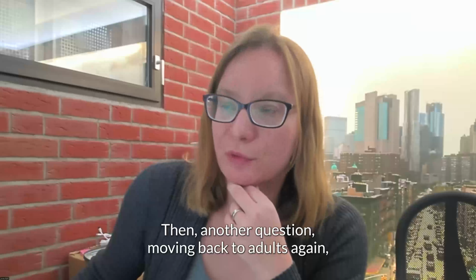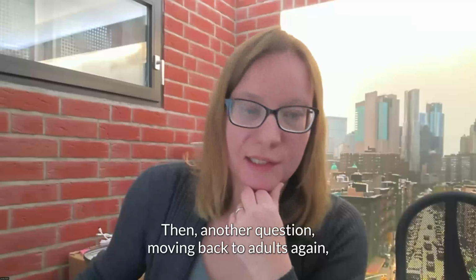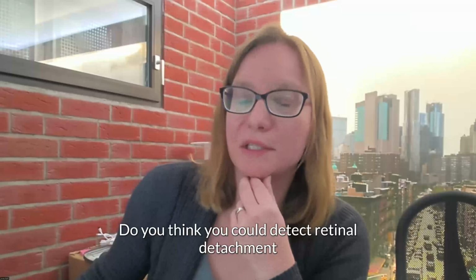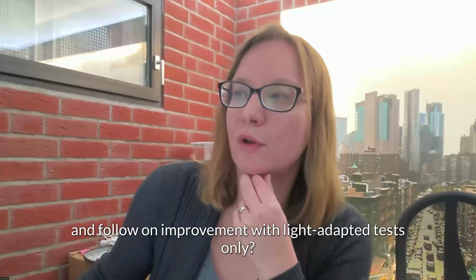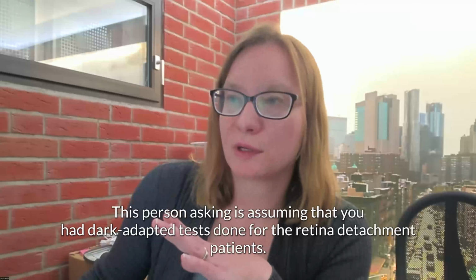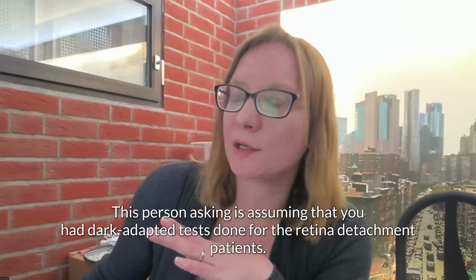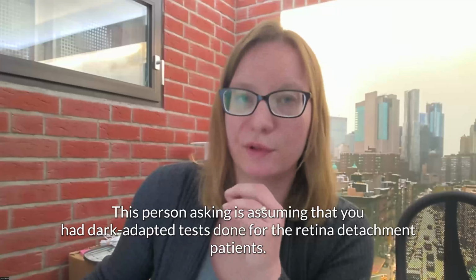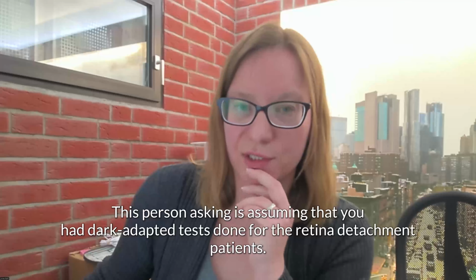Then another question, moving back to adults again, or probably a different disease. Do you think you could detect retinal detachment and follow on improvement with light adapted tests only? This person asking is assuming that you had dark adapted tests done for the retinal detachment patients.